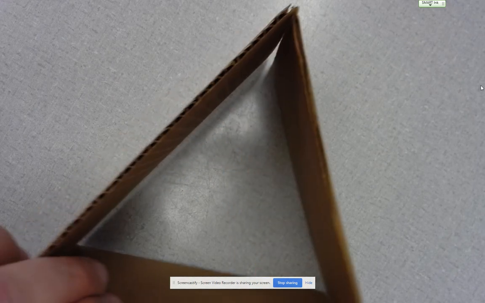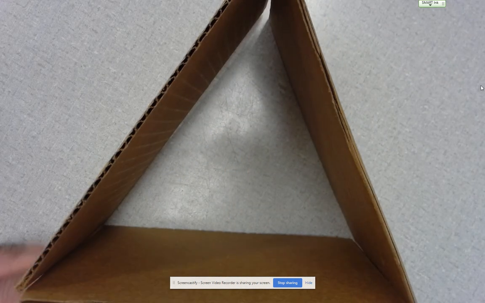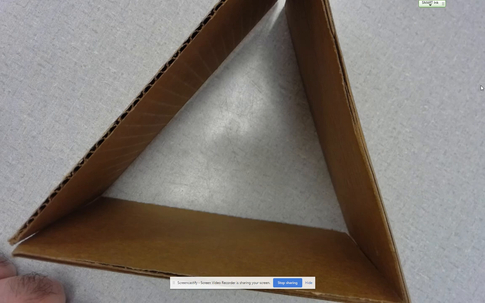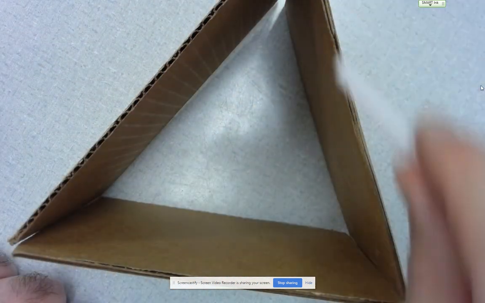The first one I'm going to look at is the triangular prism. I think you can sort of see it. And if you look here, if I take a cross section, there we go. If I take a cross section, it's just going to look like a triangle.